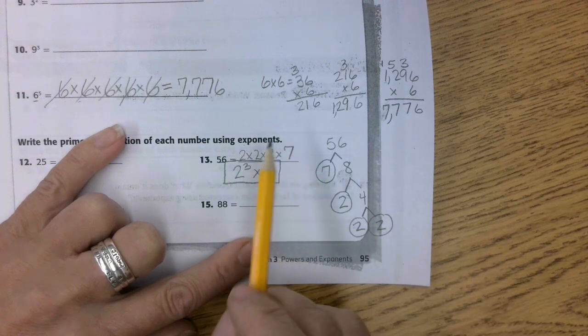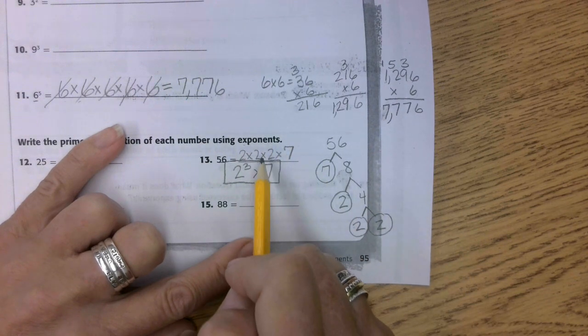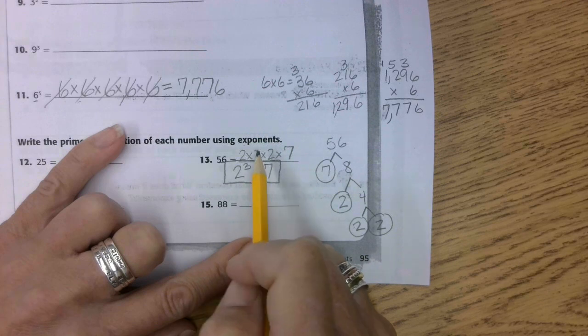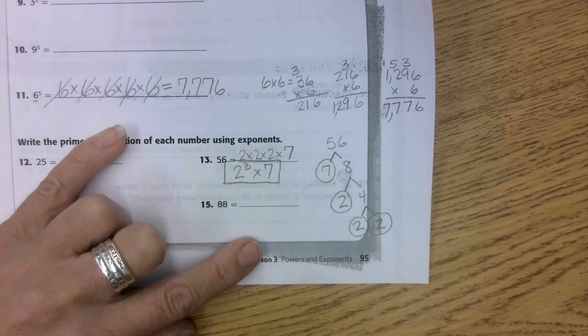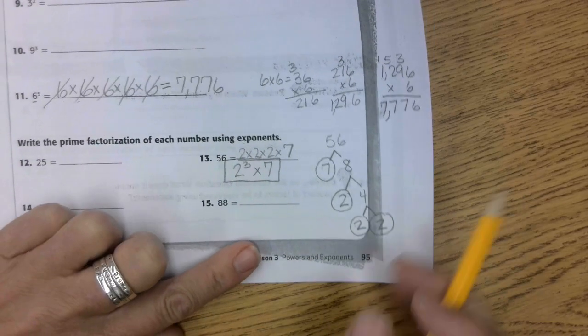Now let's try this and see if you guys believe me. 2 times 2 is 4, times 2 is 8. Wait a minute. 8 times 7 equals 56. So it works, right?